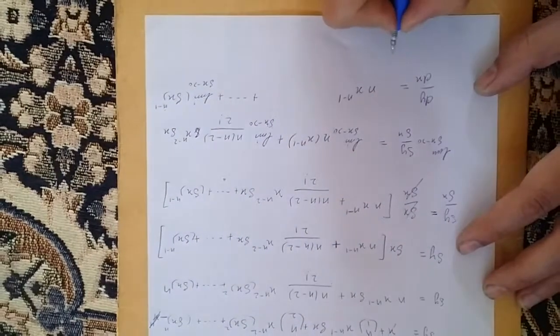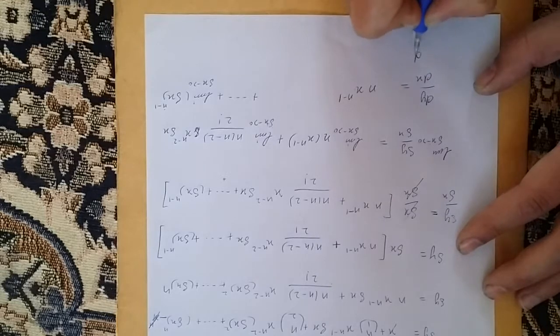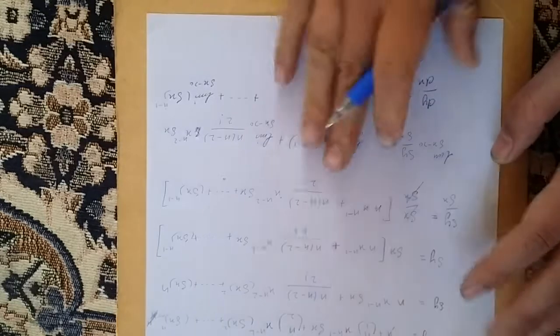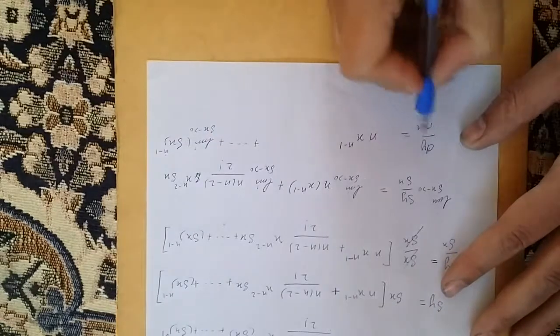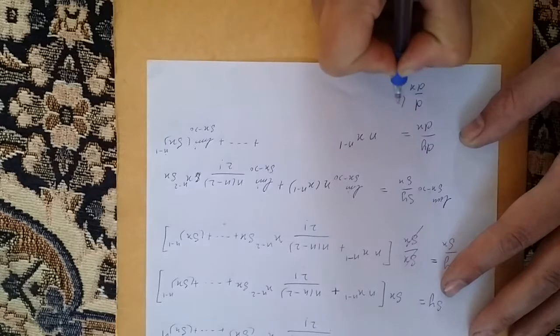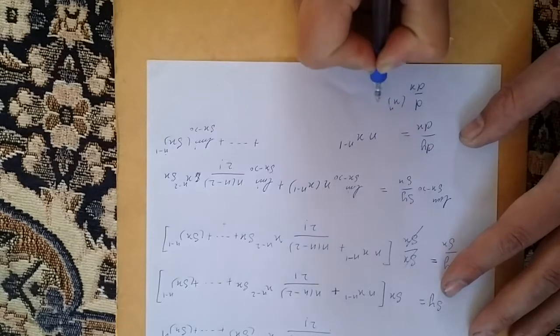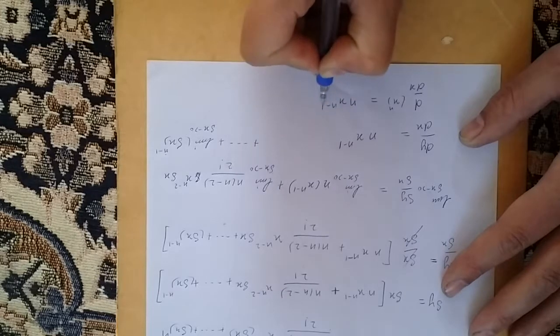Therefore, if I put the value of y back here, we get d over dx of x power n is equal to n x power n minus 1.